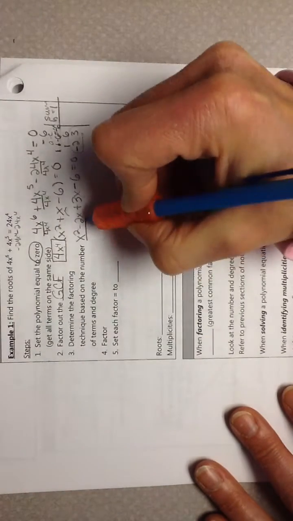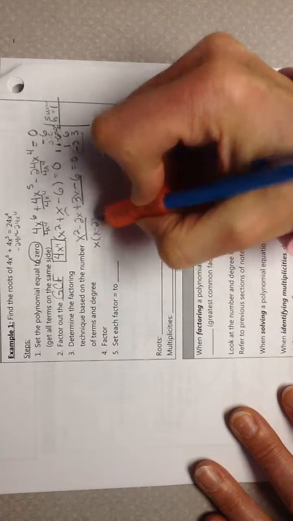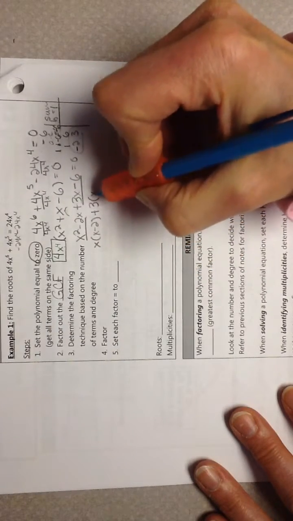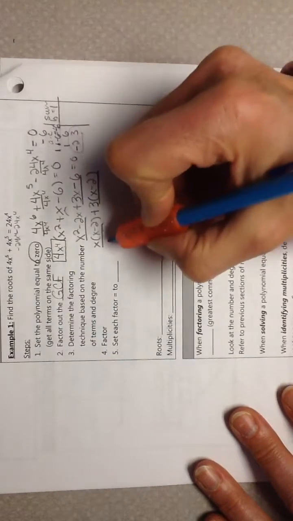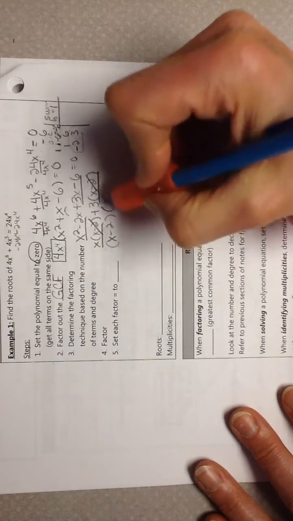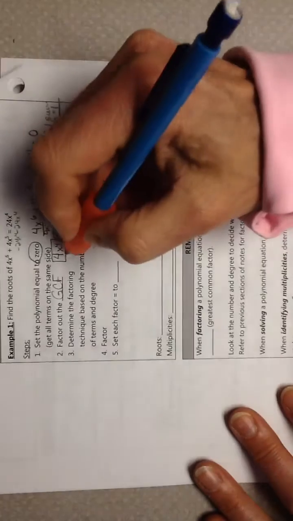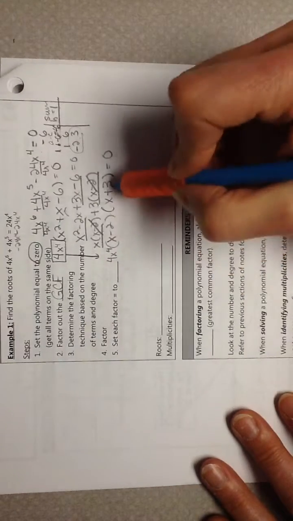And now that I have 4 terms, I can factor by grouping. So here I can pull out an x, and I have x minus 2. Here I can factor out a 3, and I want to put a plus 3 there. And grouping again, I have x minus 2, which I can pull out, and I'm left with x plus 3. Okay, now you want to remember to bring down this 4x to the 4th. Okay, this is a factor, and this is a factor.